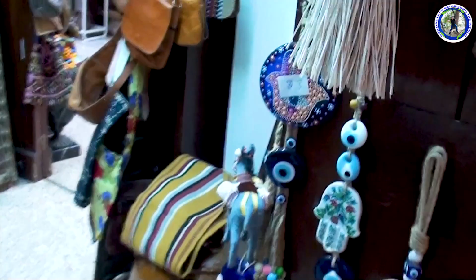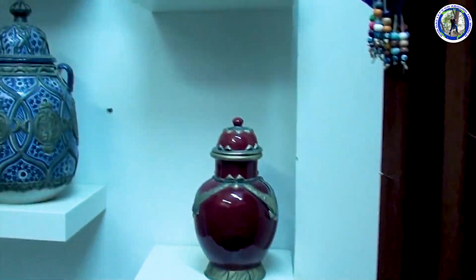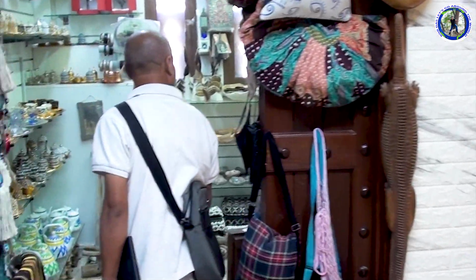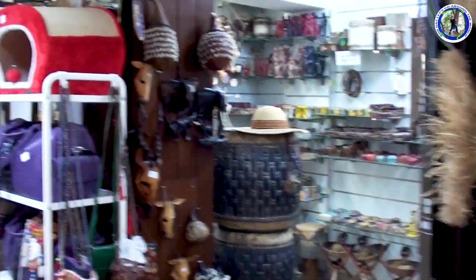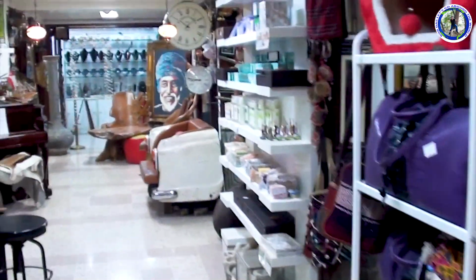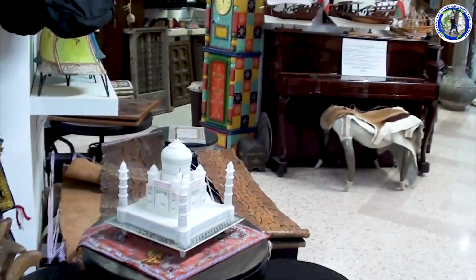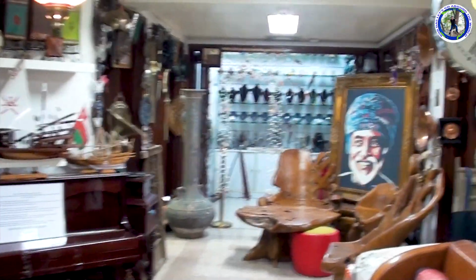These are evil eye souvenirs you have seen throughout Middle East countries. This is an antique shop. If you are looking for a souvenir, your best option is to buy frankincense and a pottery incense burner or spices.